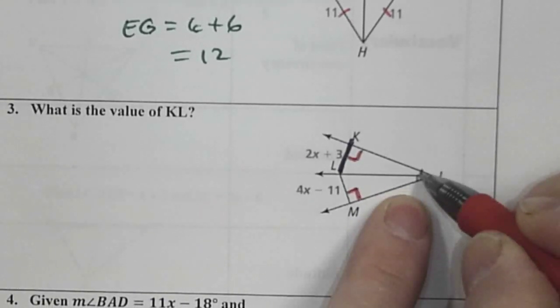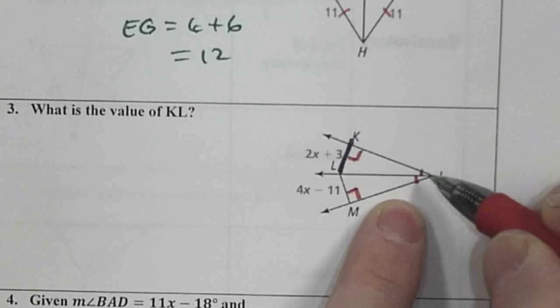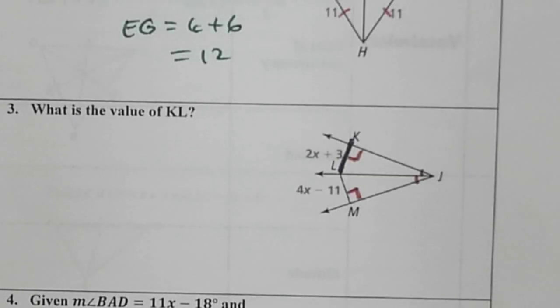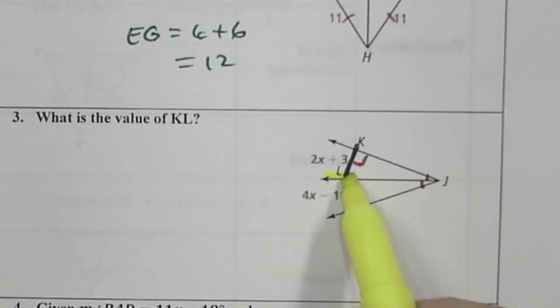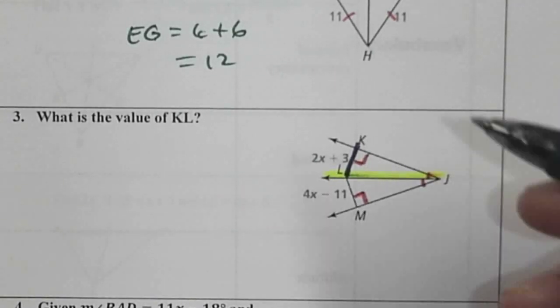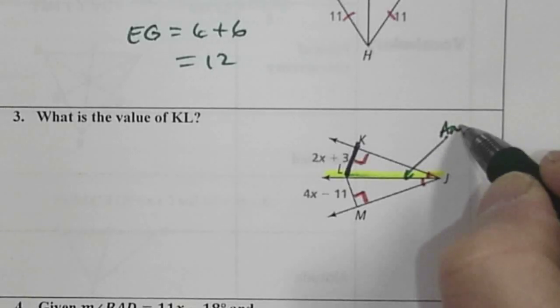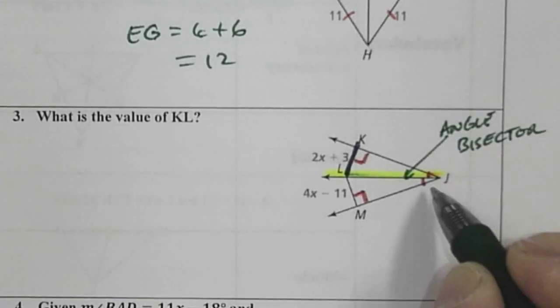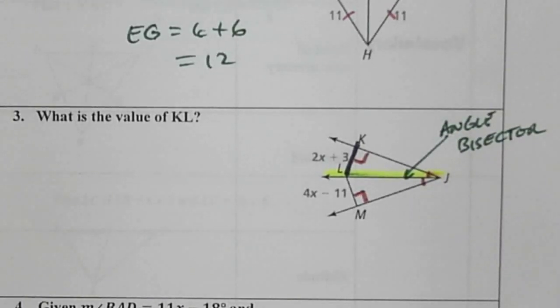What about these little marks in here? This little mark, this little mark. That's telling me those two little teeny angles are equal to each other. Which means that line LJ, I'm going to put it like this, that line is an angle bisector, because those two little marks say I got cut into equal parts. When you cut something in half, which half do you want? Shouldn't matter if it's cut in half. Both halves should be the same.